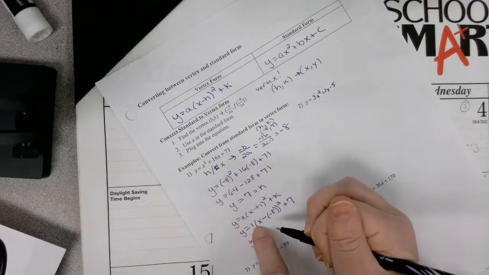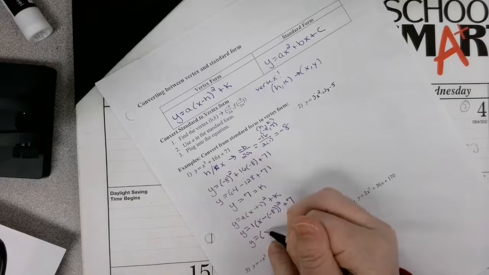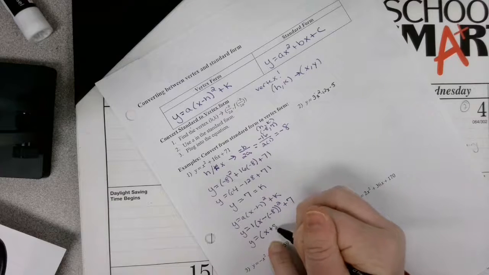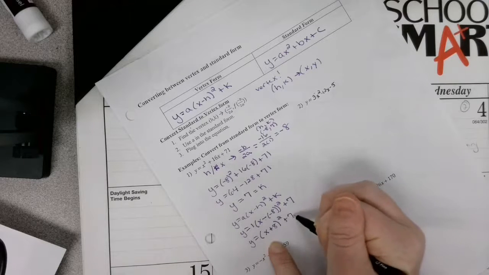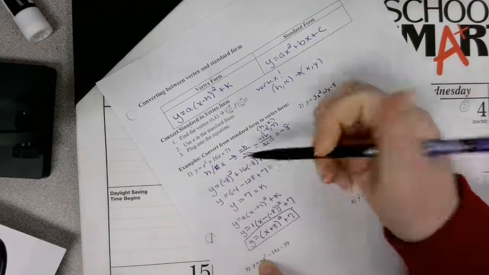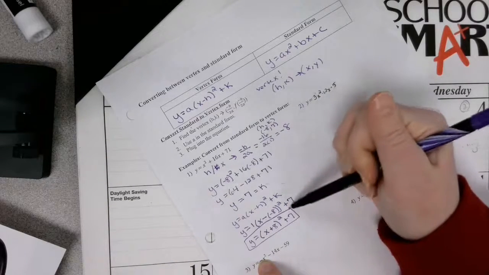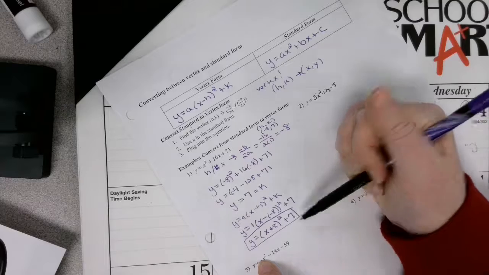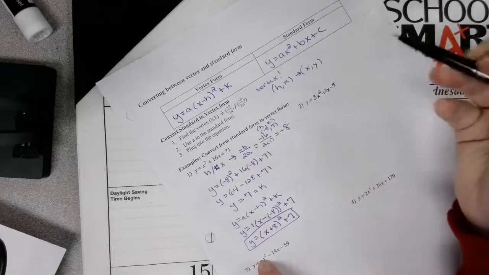Y equals, I don't need the 1, it's invisible. Negative negative becomes a positive: (x plus 8) squared plus 7. So my original equation in standard form up here looks like this in vertex form. Alright, we're going to try another one together.